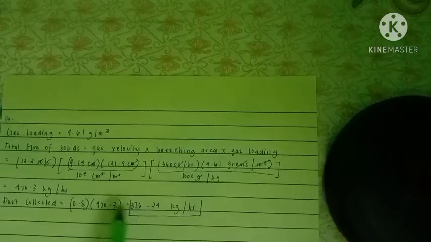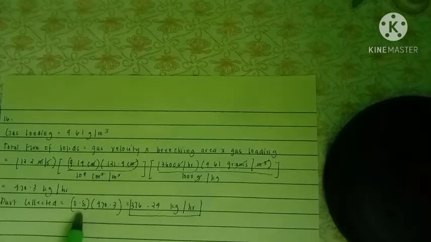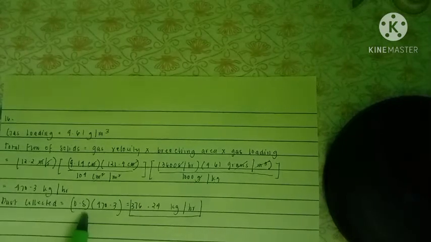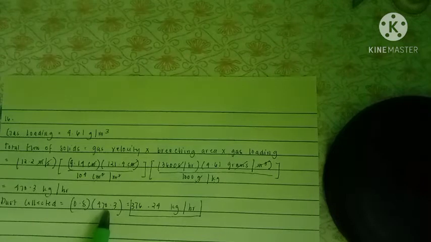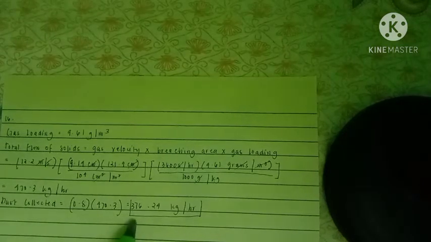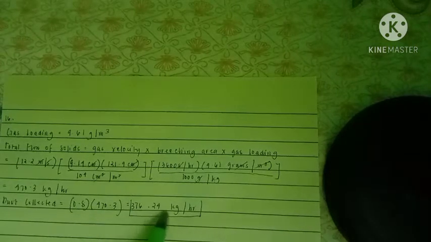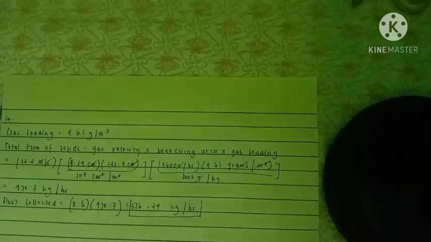470.3 kilograms per hour. To solve for dust collected, it is equal to 0.8, which is the 80% given in the problem, times our 470.3 kilograms per hour, which will result to 376.24 kilograms per hour.